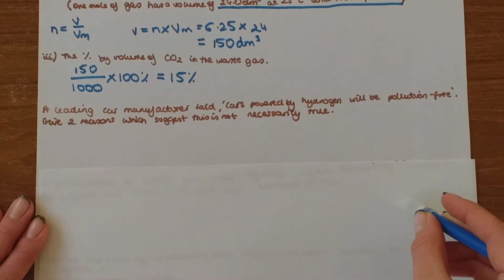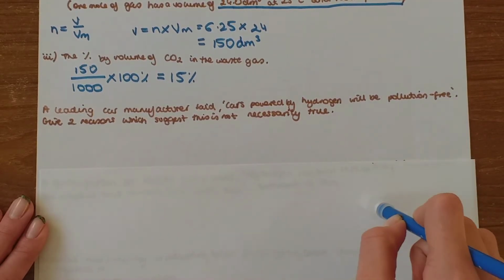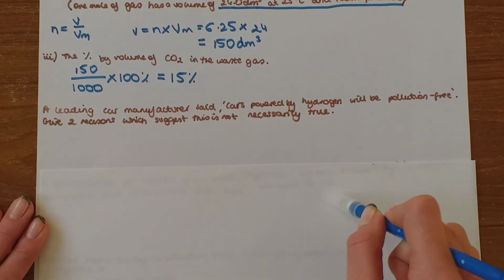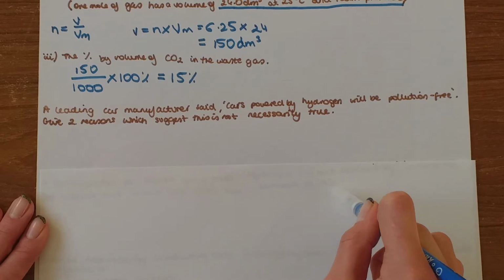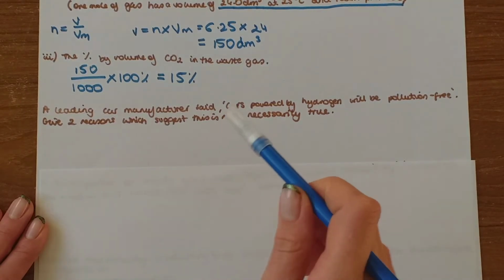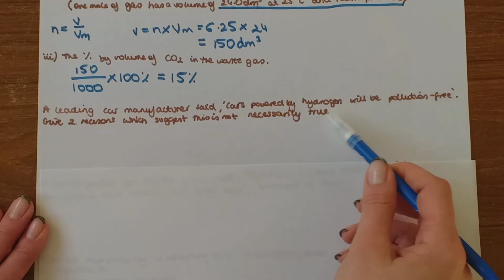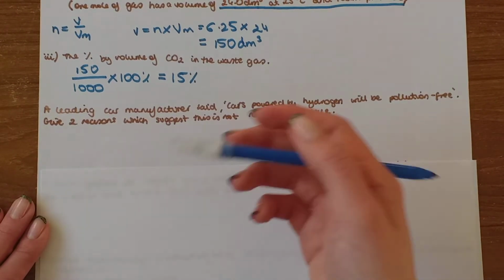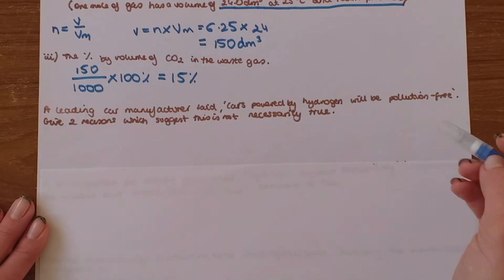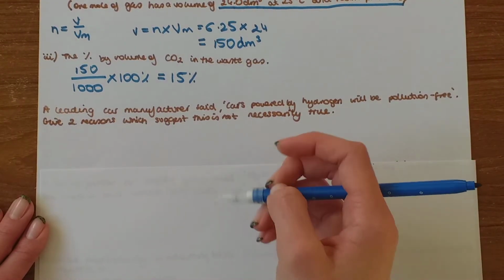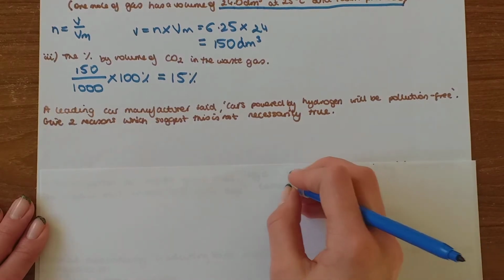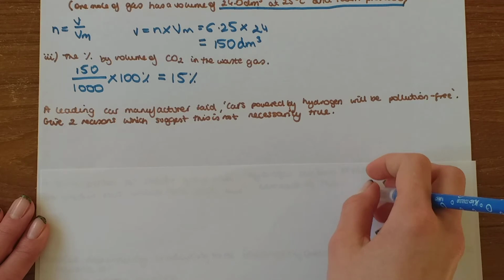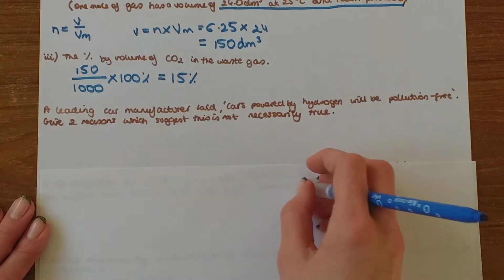For us to be able to provide electricity, we'll have to use fossil fuels which will create this electricity. So this is one of the reasons why it's not necessarily true that hydrogen cars will be pollution-free, because we have to use fossil fuels to create the electricity so that we can then use hydrogen as fuel. The other reason is that the hydrogen will have to be transported to be ready for combustion.